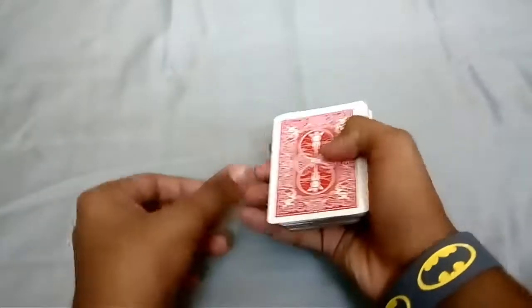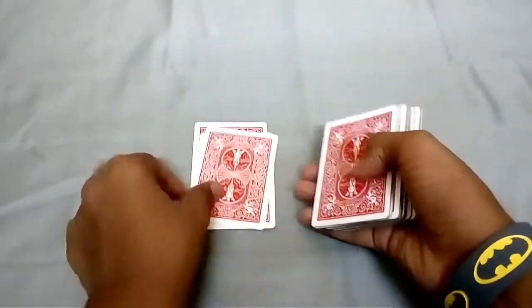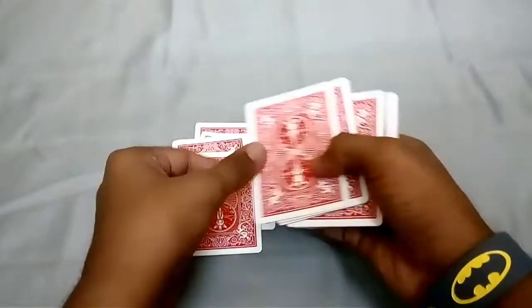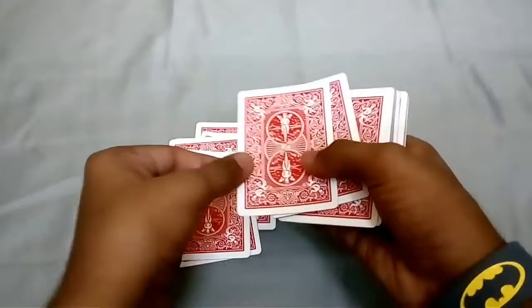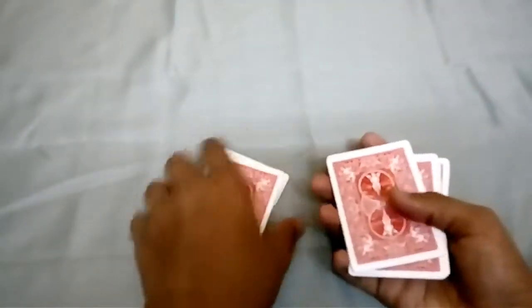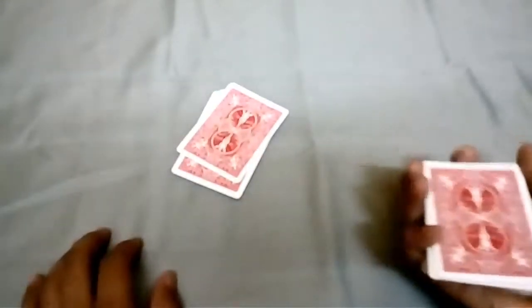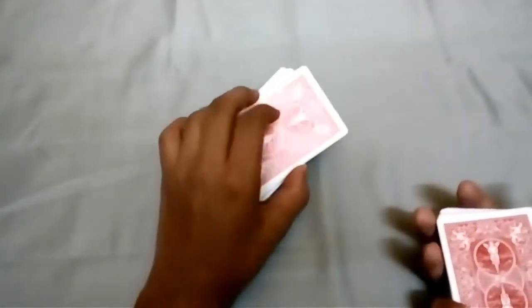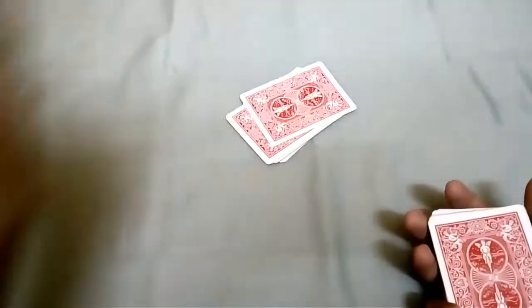Now what you want to do is to deal down 10 cards. 1, 2, 3, 4, 5, 6, 7, 8, 9 and 10. You should deal only 10 cards. No extra cards. Now you should ask the spectator to count it. I don't have a spectator, so I'm just keeping the cards like this.